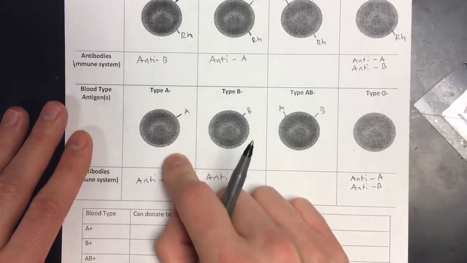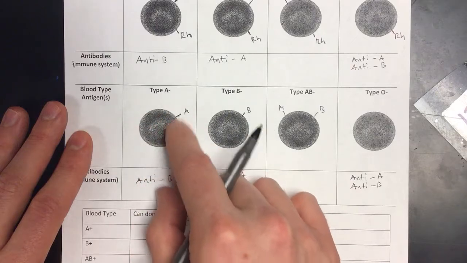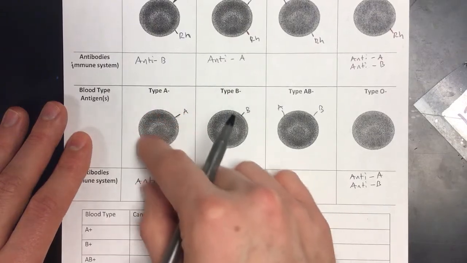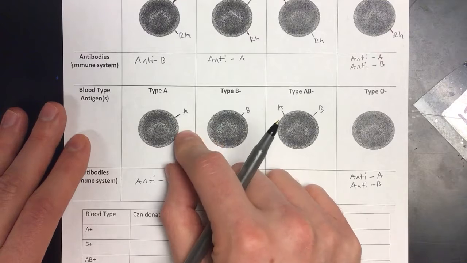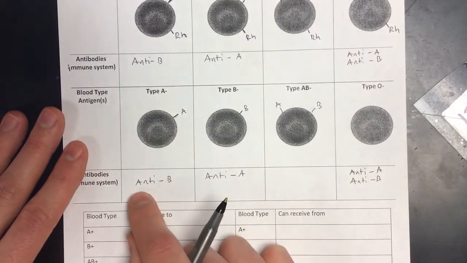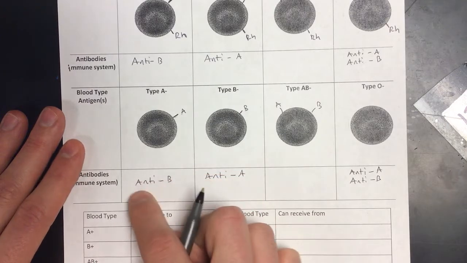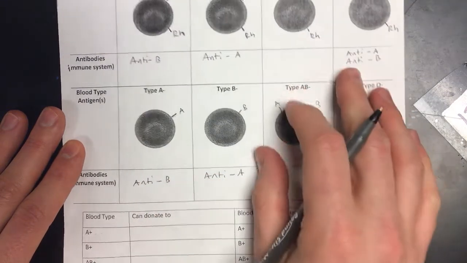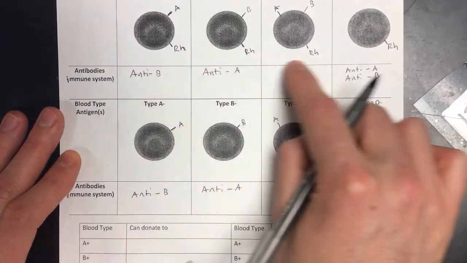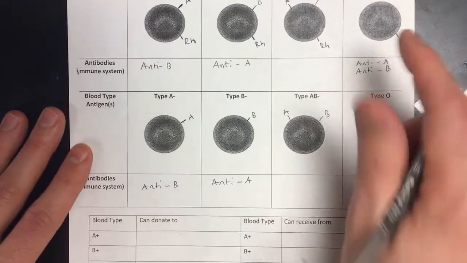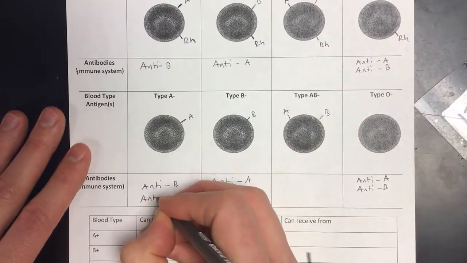Now, down here, what do these people have? These people are negative, which means they don't have the Rh antigen, but fortunately, they do have the anti-Rh antibody. So in their immune systems, they have an antibody that will recognize and attack an Rh antigen. So they all have anti-Rh.